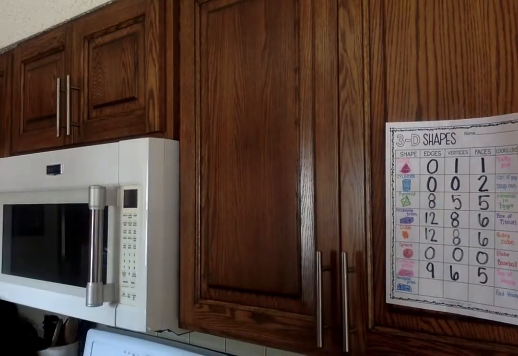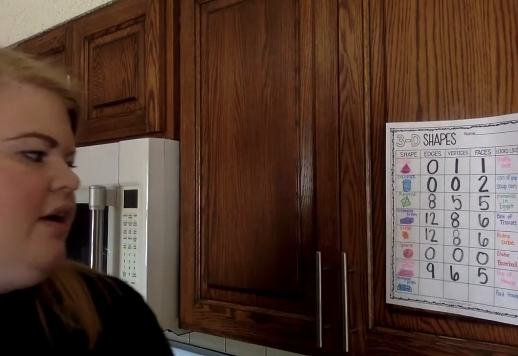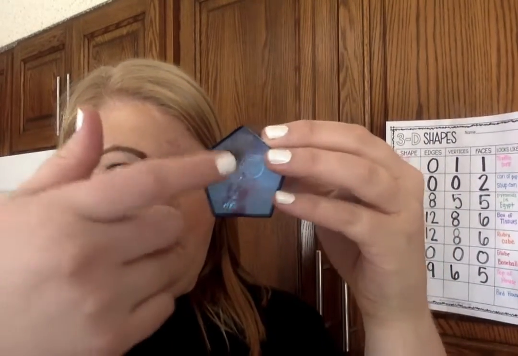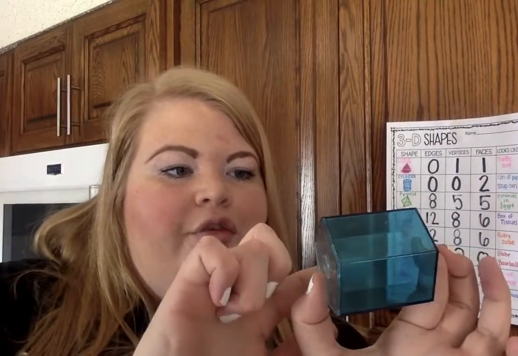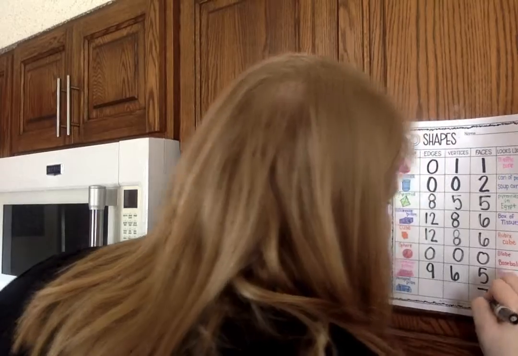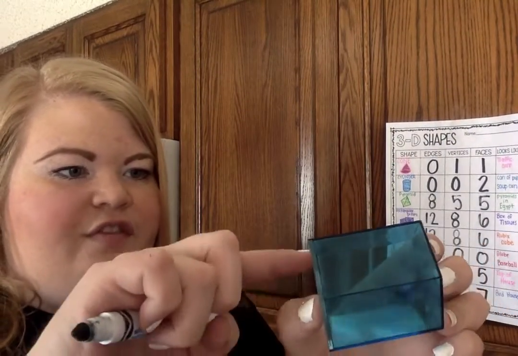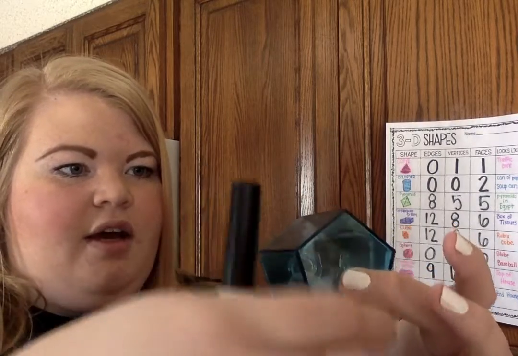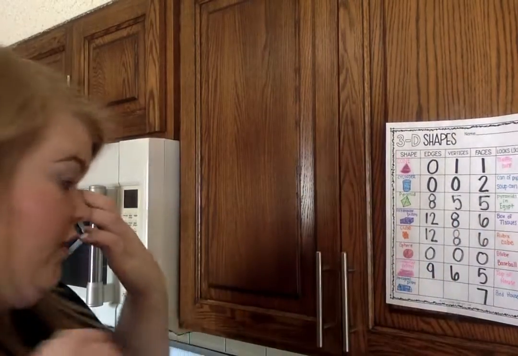And then we get to the pentagonal prism. So on a face of a pentagonal prism is a pentagon. So we know that a pentagon has 5 sides. So let's start with the faces. 1, 2, 3, 4, 5, 6, 7 faces. The vertices, the pointy, 1, 2, 3, 4, 5, 6, 7, 8, 9, 10. 10 vertices.